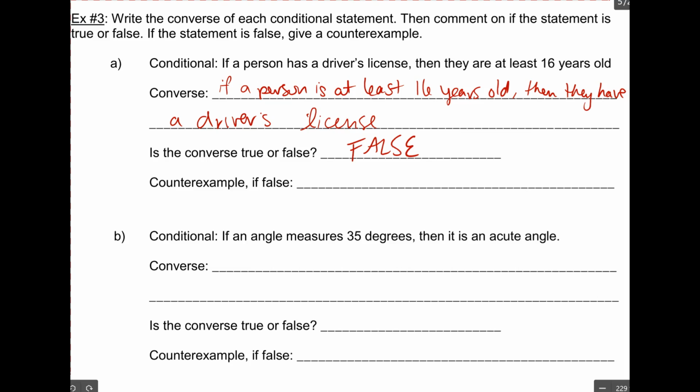Okay, so we think it's false. Why? What is your evidence? Is anyone 16 here that doesn't have a license? Yeah? All right, so you don't have a license. So our counterexample: Maya is 16, she doesn't have a license. Heck yeah. Here's a better one. One of my friends in college was 19 when he first got his driver's license.